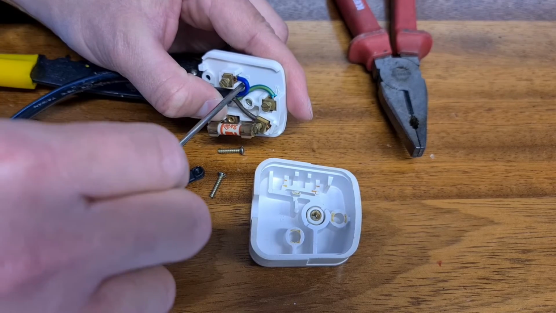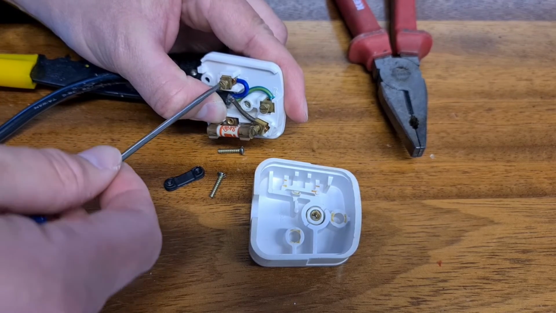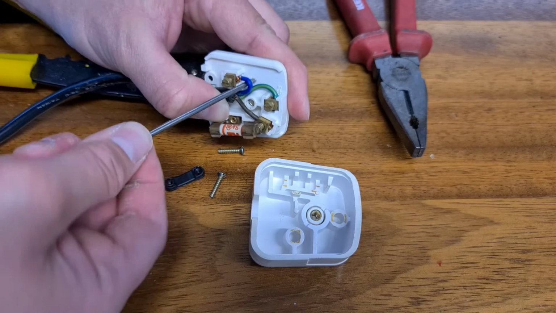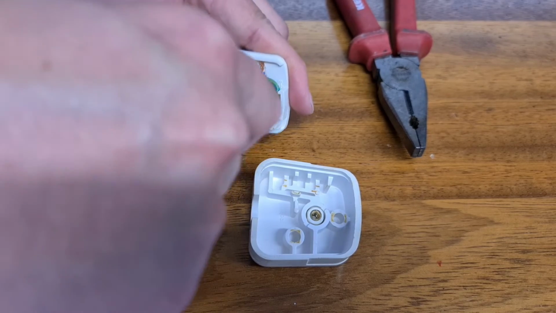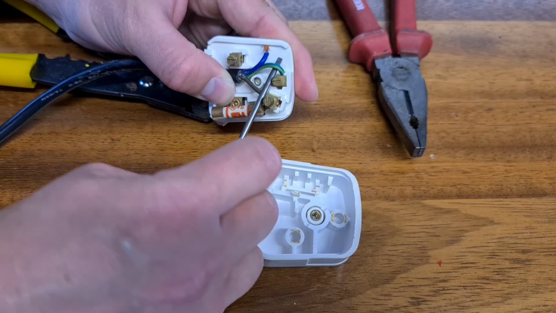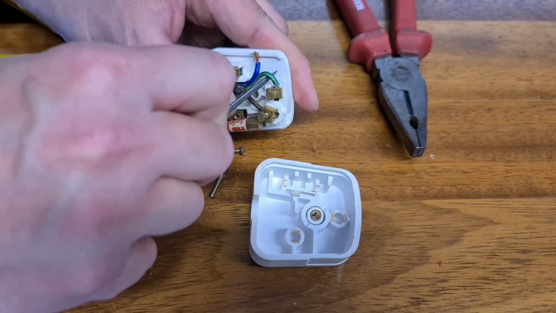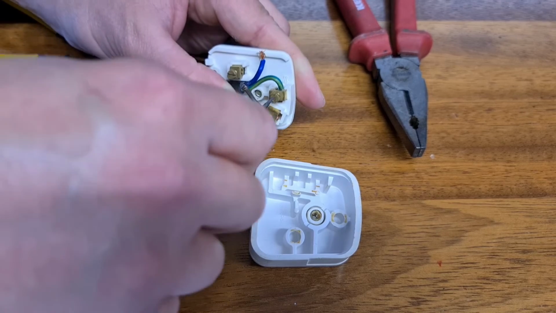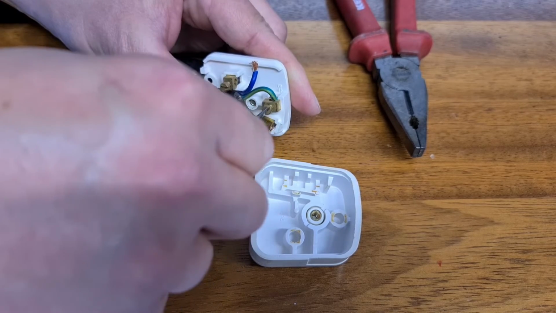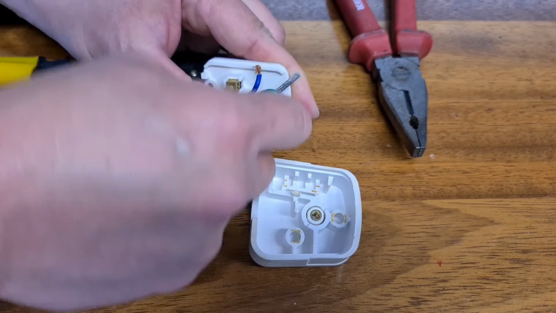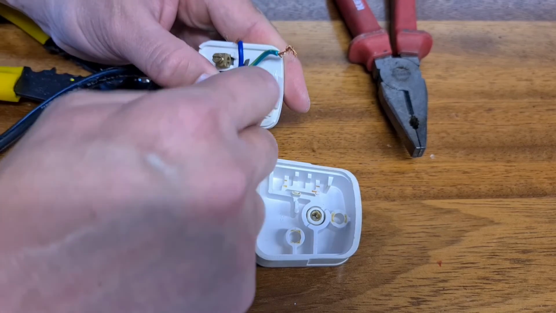All 3. And now what we should find is, if we've released them enough, these wires should all pop out. A bit of leverage from the lever there, just to make sure that they all pop out like this. Still held. So a little bit more. There we go, that one's out.